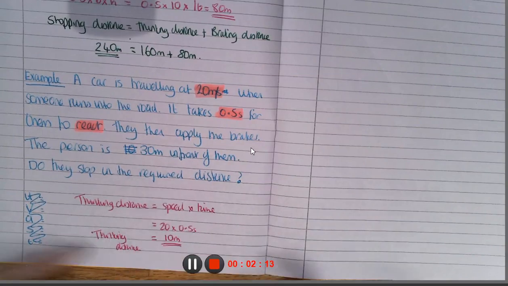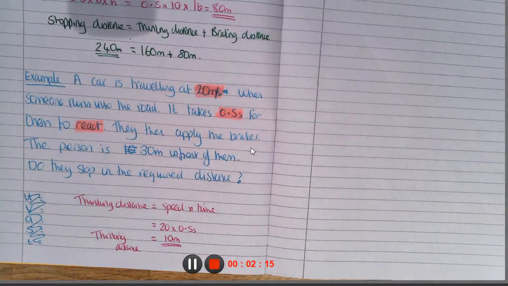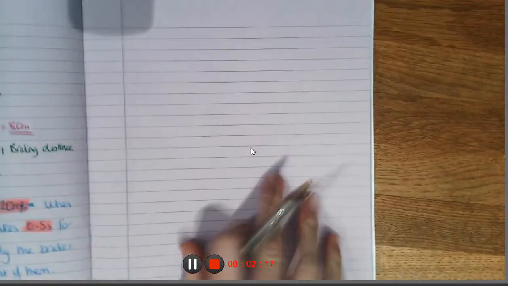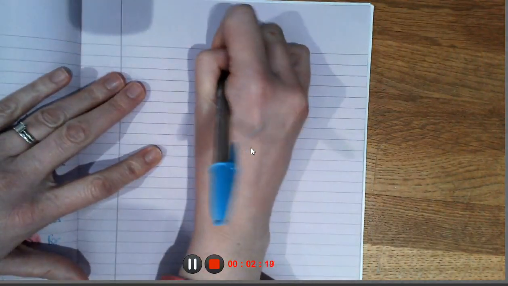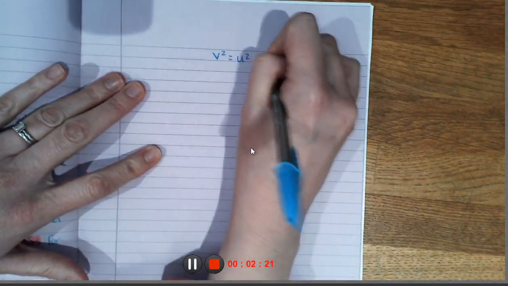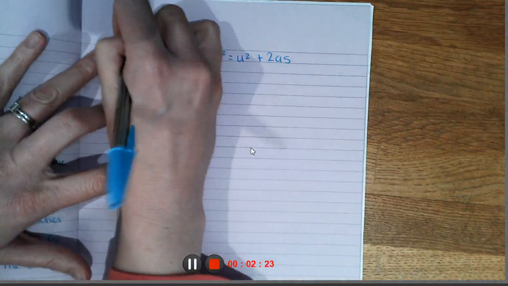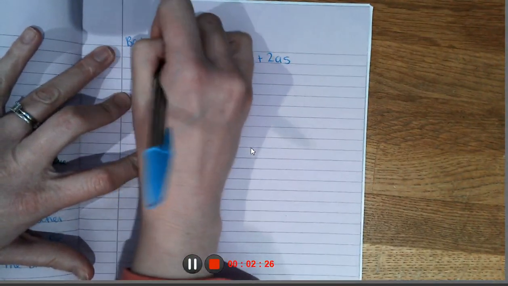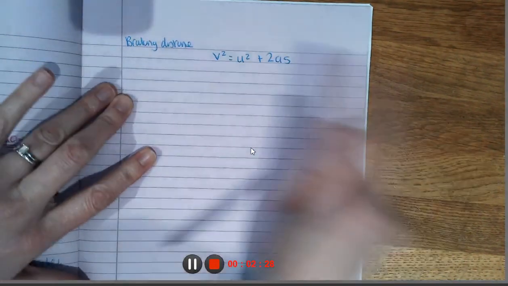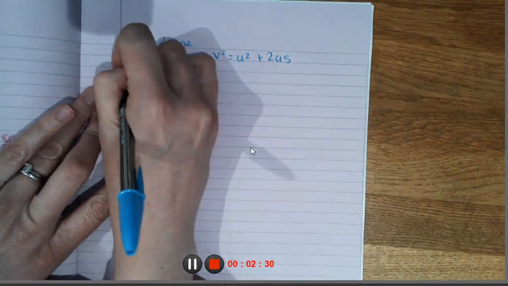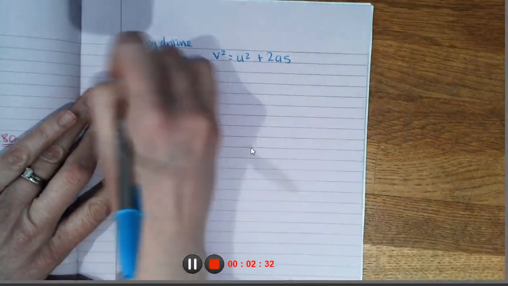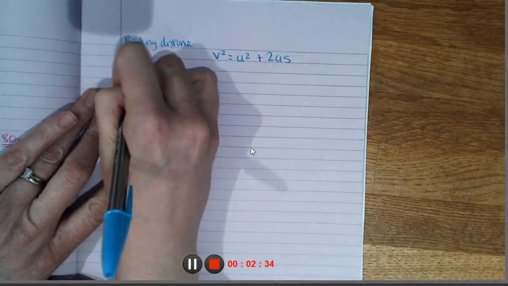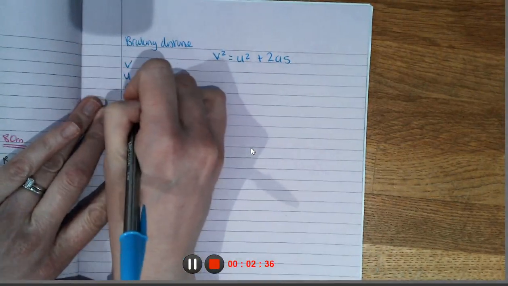Now, for the second part, we're going to use this equation: v squared equals u squared plus 2as. This is our braking distance. For this we need some values. We need what we end up at, what we start at in our velocities, we need our acceleration and we need our displacement.